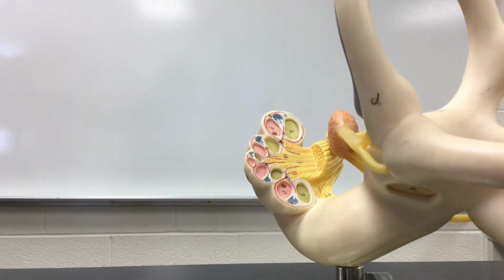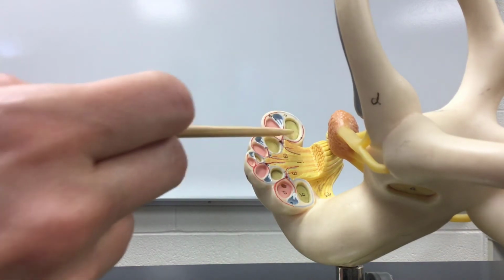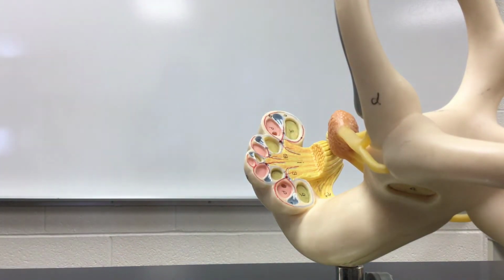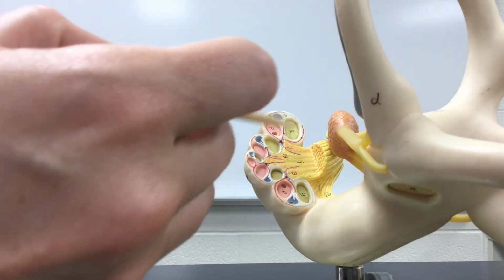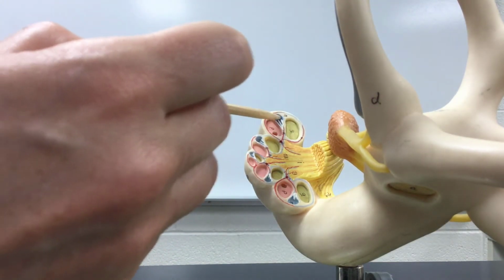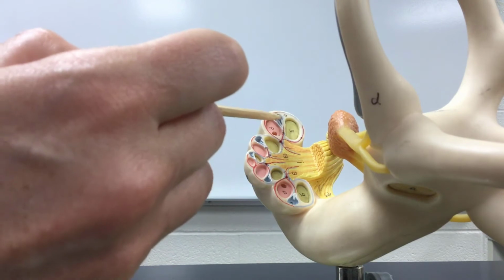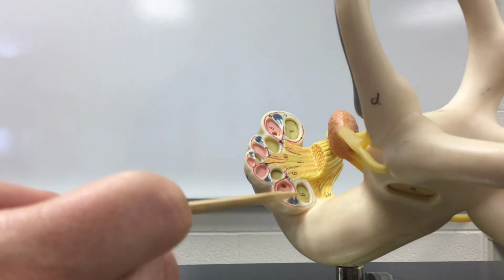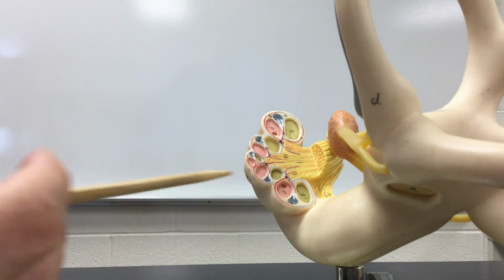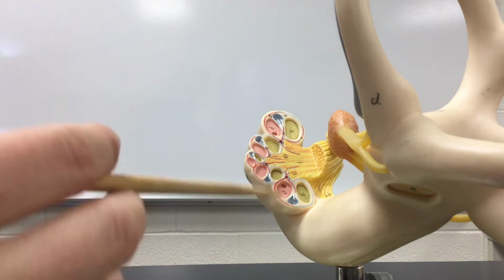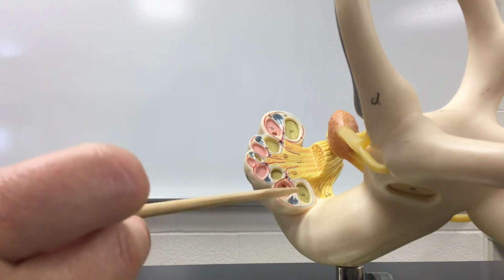And so inside the cochlear duct, we have a couple of different chambers, and we saw a really big magnified view of the cochlear duct earlier. Inside here we have this blue part right here, the cochlear duct, and that's where the organ of Corti or the spiral organ are found, and that's where the actual mechanoreceptors that are associated with hearing are found.